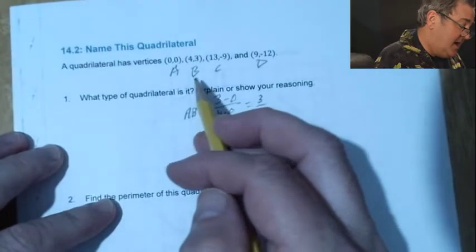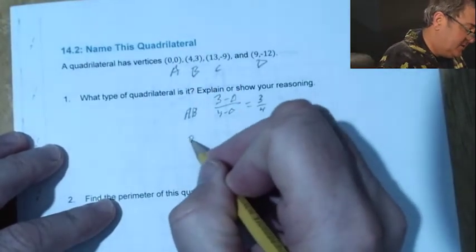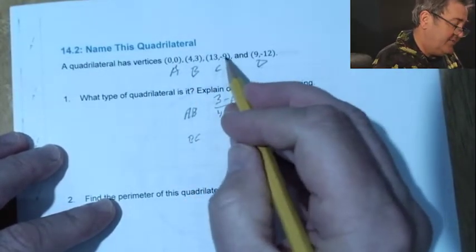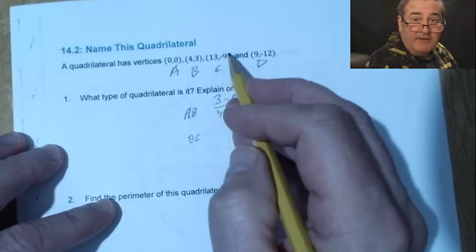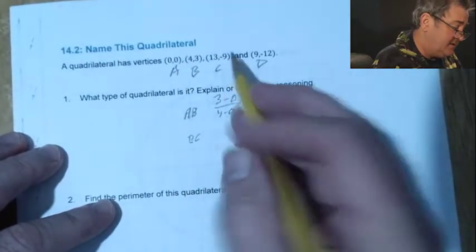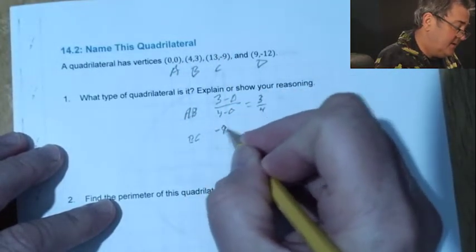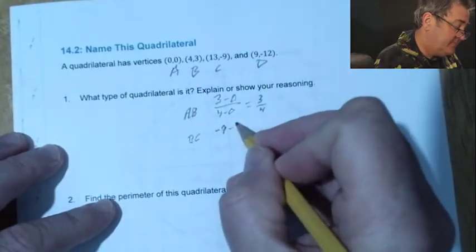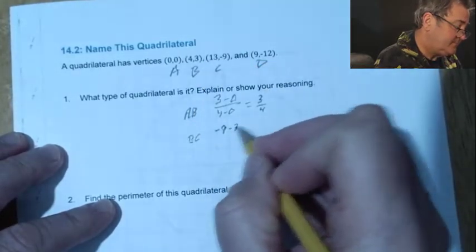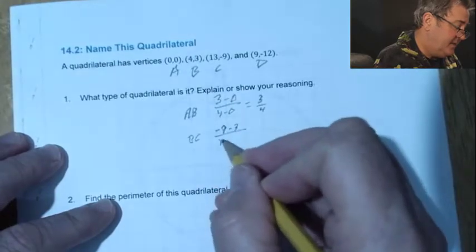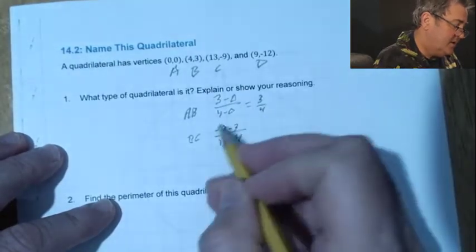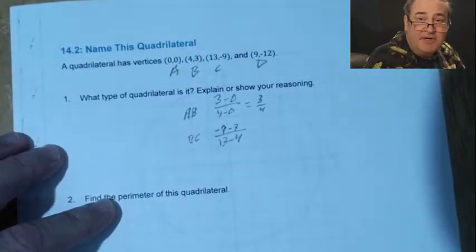B to C. Let's find out what our slope is from B to C. So if we look at the second point, subtracting the first point, the y's, -9 minus 3, and 13 minus 4. -9 minus 3, what is that?